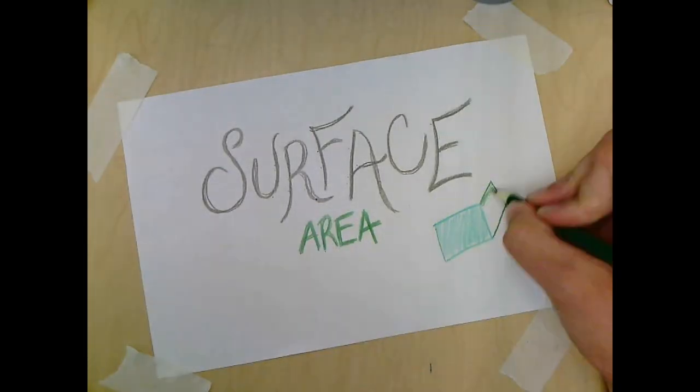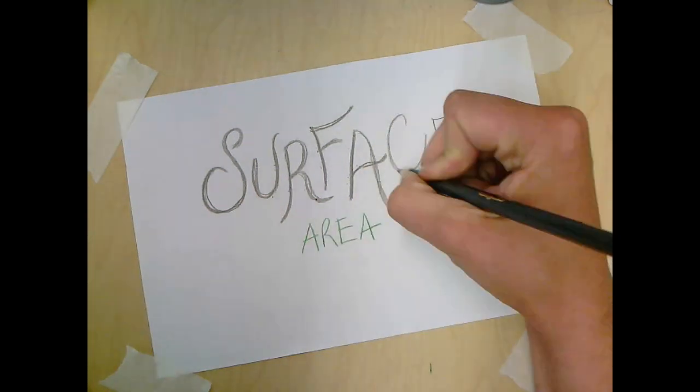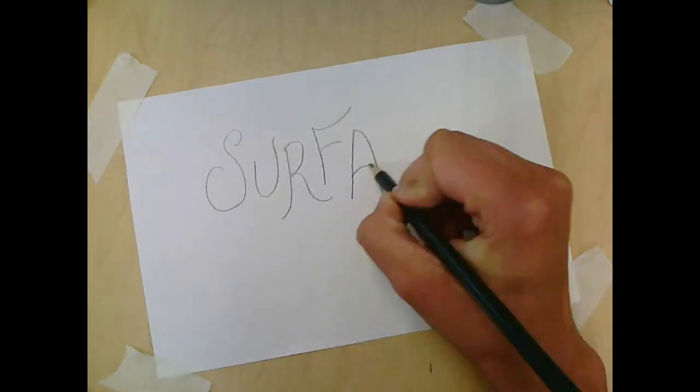Make sure you put these notes in your binder so that you can use them on homework and for tests.